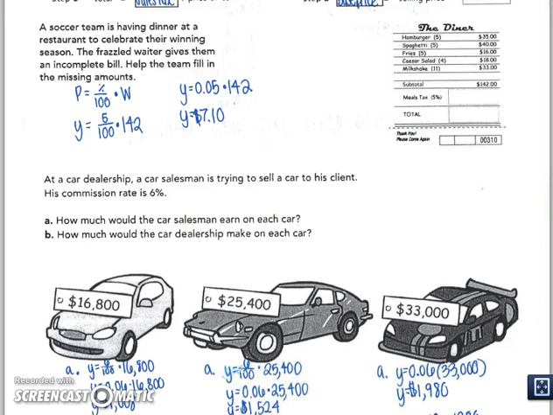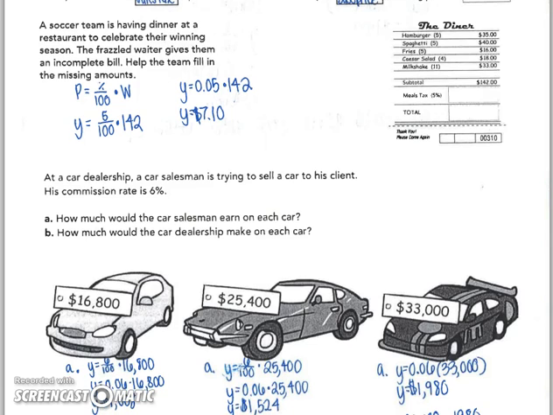So now we're going to find how much the car dealership would make. To find that, all we have to do is take the cost of the car and then subtract what the car salesman made on that car, because the car salesman is getting $1,008 for the first car, so that has to come from somewhere, and that comes from the cost of that car. In the second car, it costs $25,400, and we're going to take $1,524 away. And in the third car, since it costs $33,000, we have to take $1,980 away. And that's what you're going to see below.